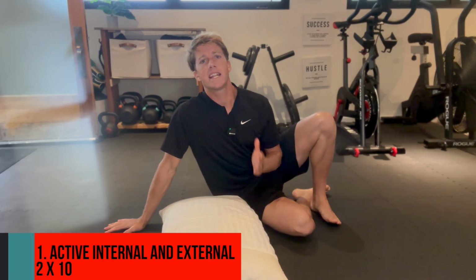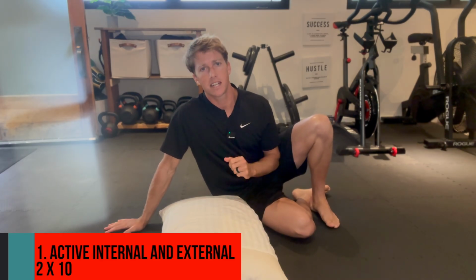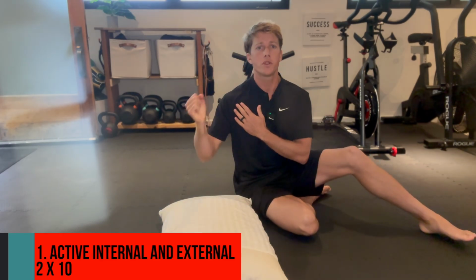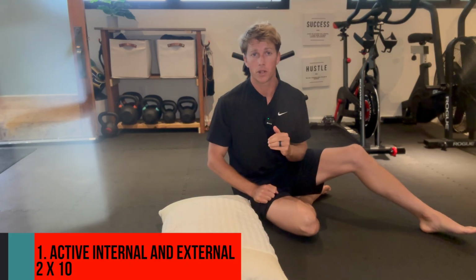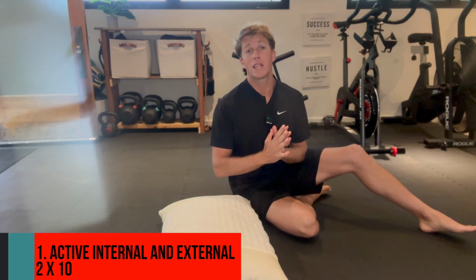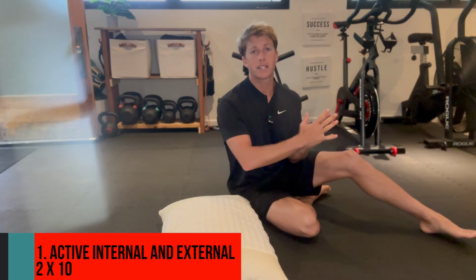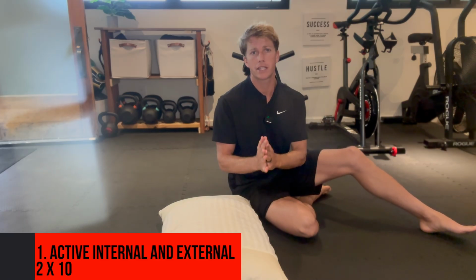Okay guys, exercise number 1 is an active range of motion exercise, just designed to get the shoulder moving in the right motions and to get a little bit more control. We're going to start without any weight, and then in 2 to 3 weeks we can progress to a weight.